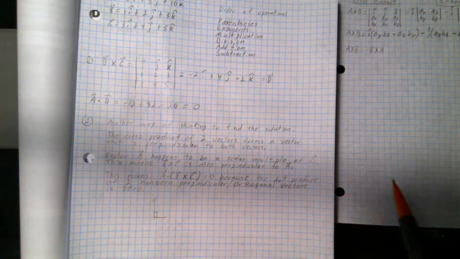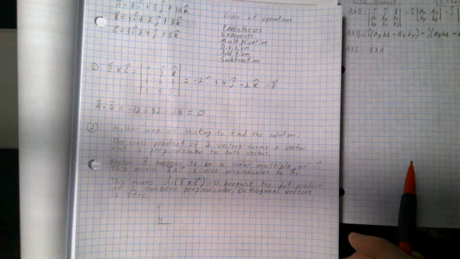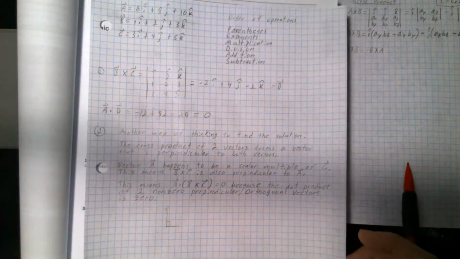Everybody thinks about it a little differently, so I kind of wanted to show the different angles of determining the solution for this. But yeah, I hope that helps.